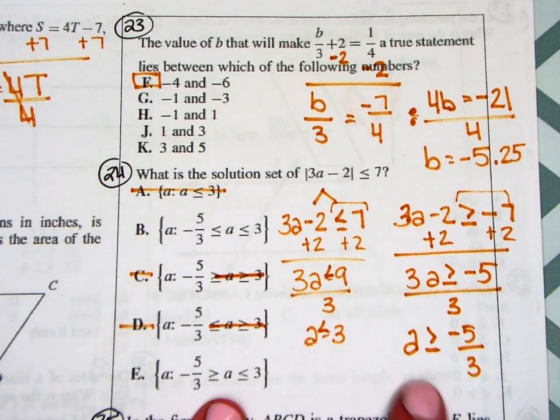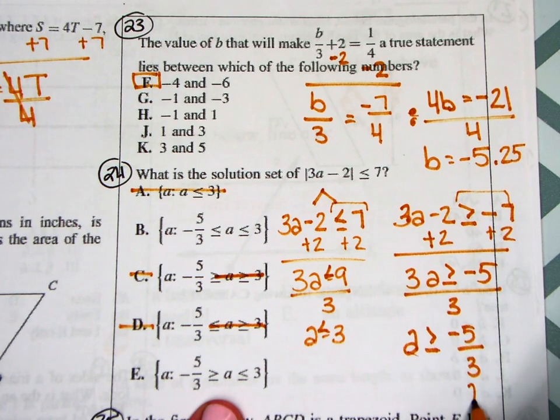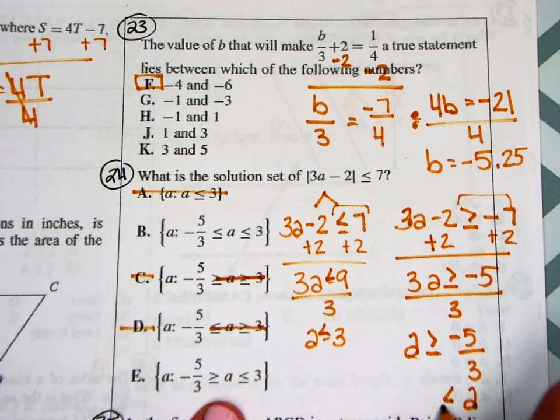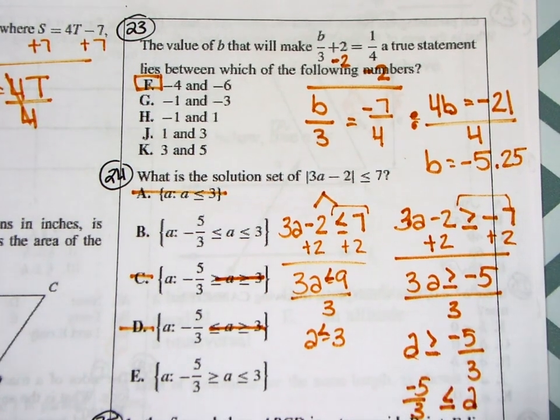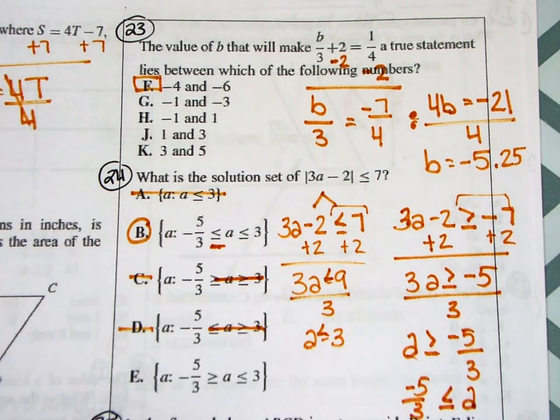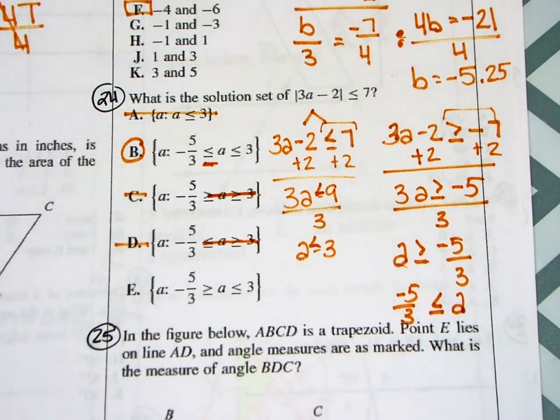Now, a is in the center, which means we actually have to flip all this. So we're going to treat it like a mirror. A is going to come here. This will follow A. So see how it's opening towards A? It must continue to open to A. And then the negative 5/3 goes along with it. The one that matches that symbol is option B. So you do have to flip it to get the right answer. But again, nothing you haven't learned before and nothing you haven't done before. Just make sure that you're paying attention.